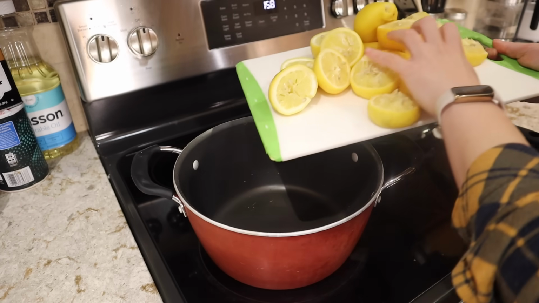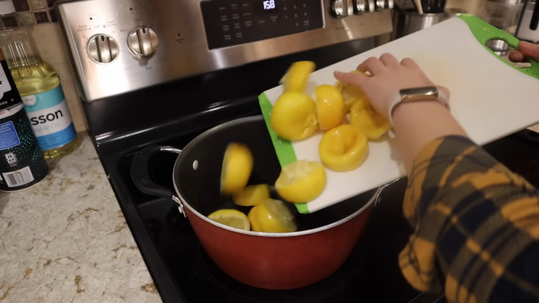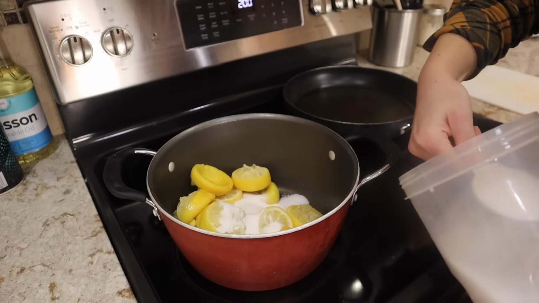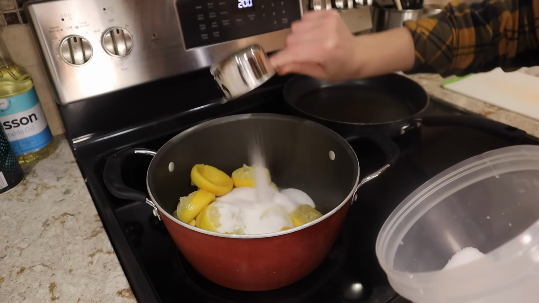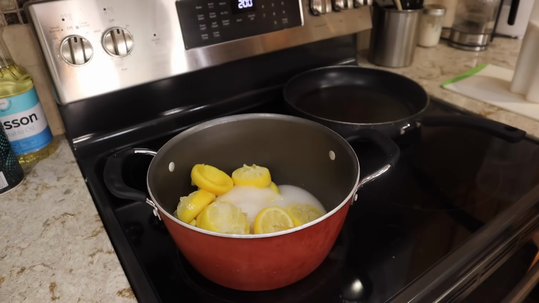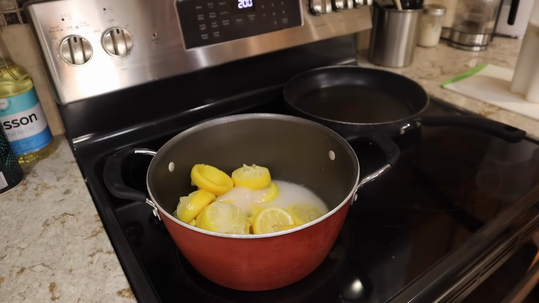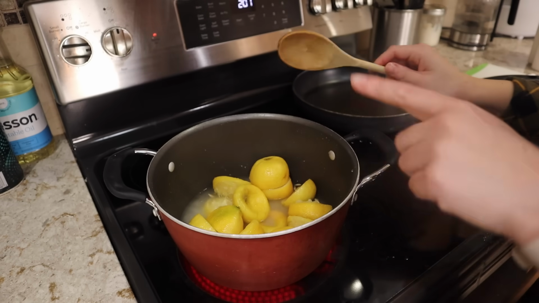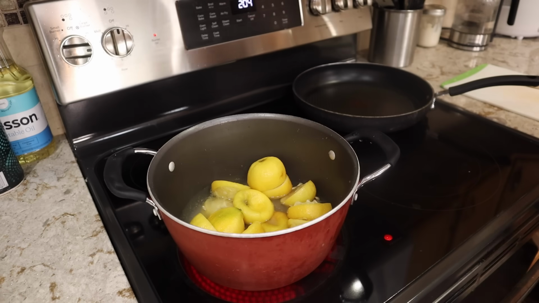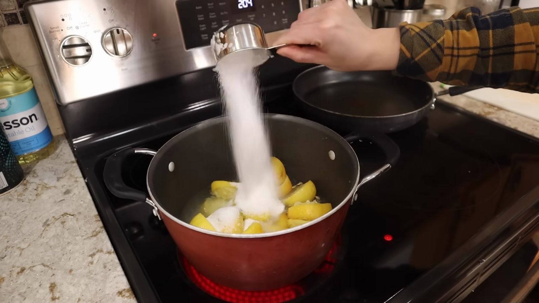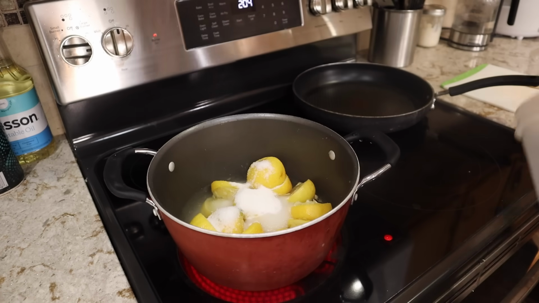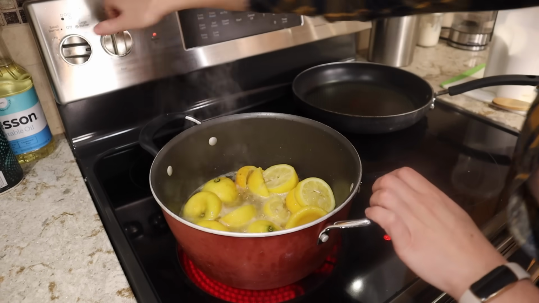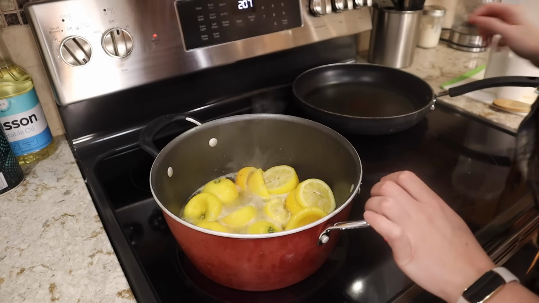So now into a pot, I'm gonna add all of my lemon rinds, and I'm gonna add about a cup of sugar and a cup of water. Actually, I'm gonna do a cup and a half to account for some evaporation. And I'm gonna let this come up to a boil. I did just realize that I do actually usually put about a cup and a half of sugar, not just a cup. So I'm gonna add an extra half cup of sugar into that. So we're boiling. I'm gonna lower that and let it simmer for 10 minutes.